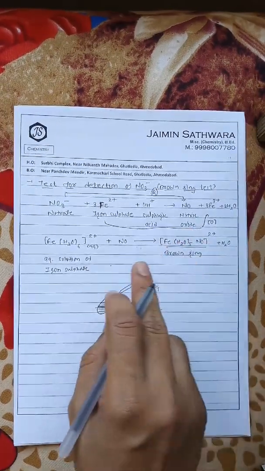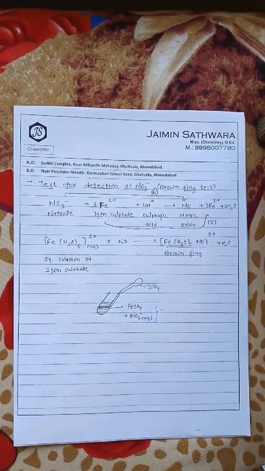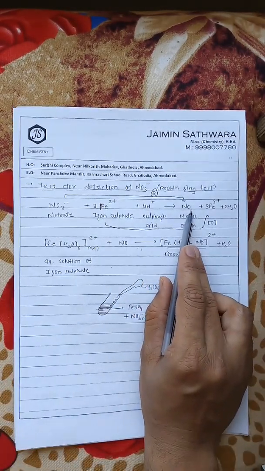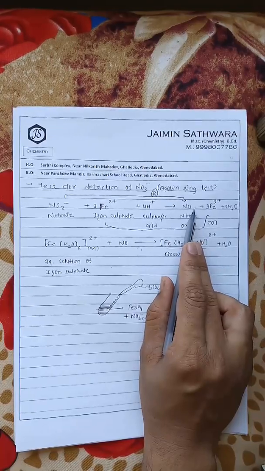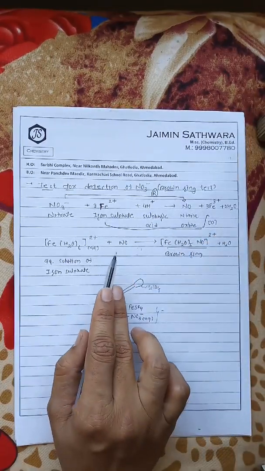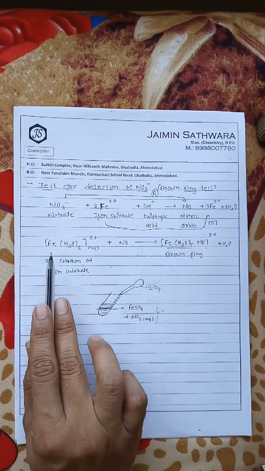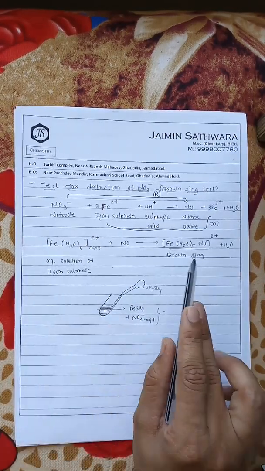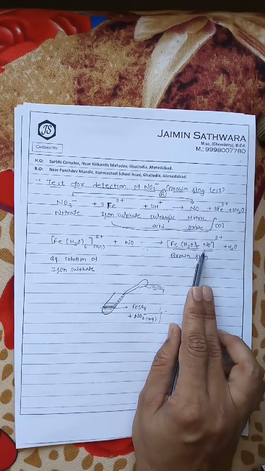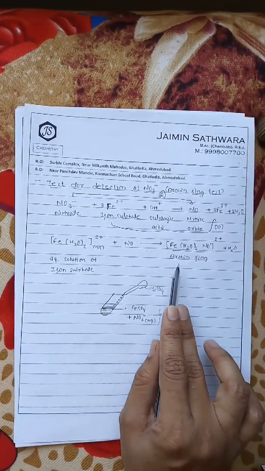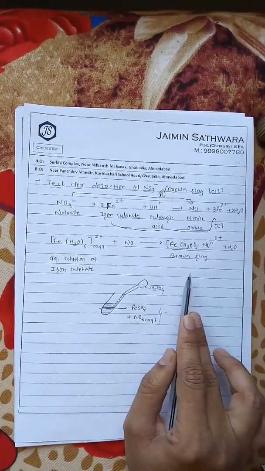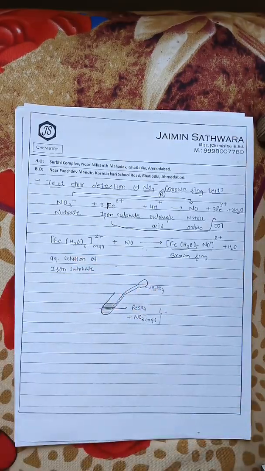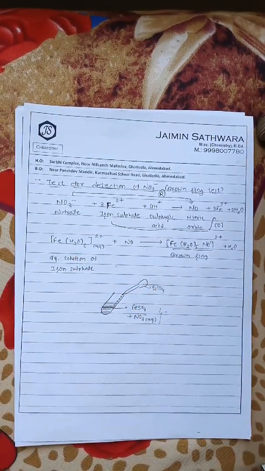After that, this Fe plus 2 which is present in its aqueous form, on its reaction with the nitric oxide which is obtained from the first step. So this nitric oxide on its reaction with the aqueous solution of iron sulfate gives [Fe(H2O)5NO]2+, which indicates the presence of the brown ring, and this brown ring indicates the presence of nitrate ion in solution. Thank you for watching, students.